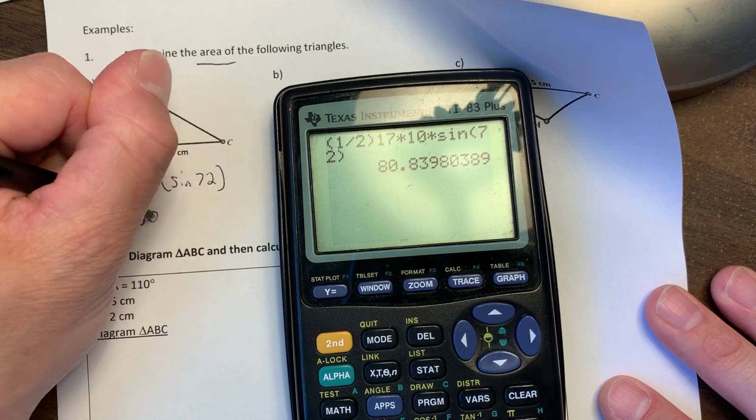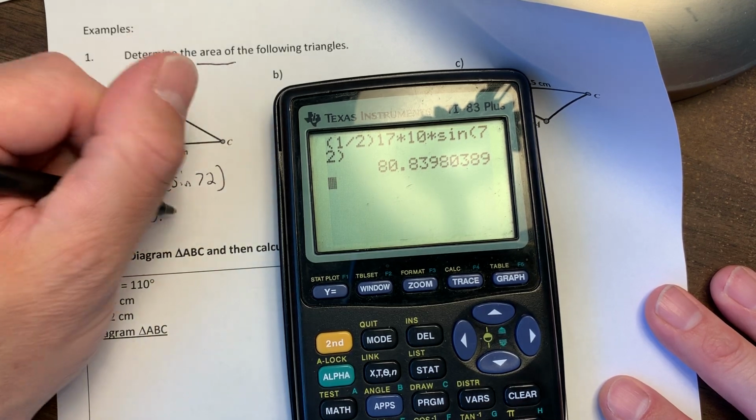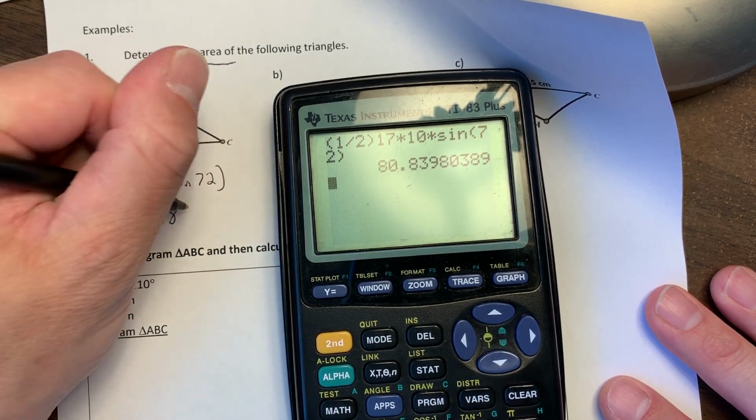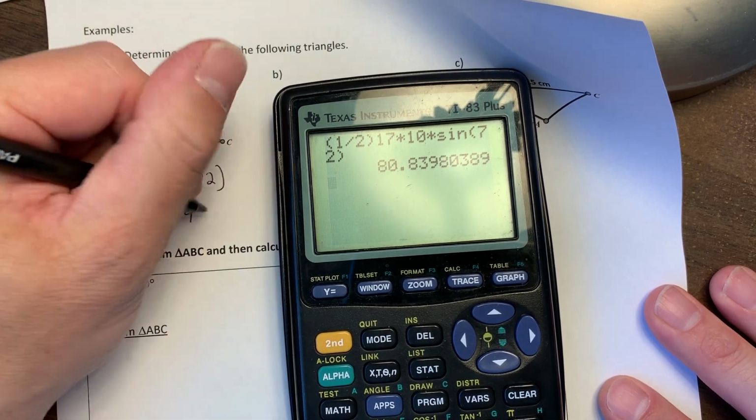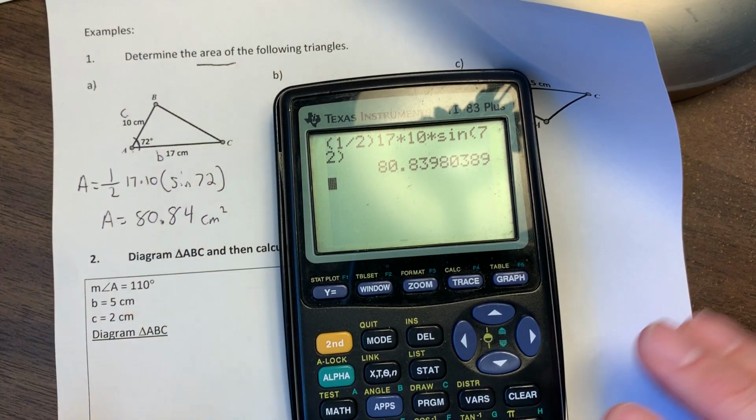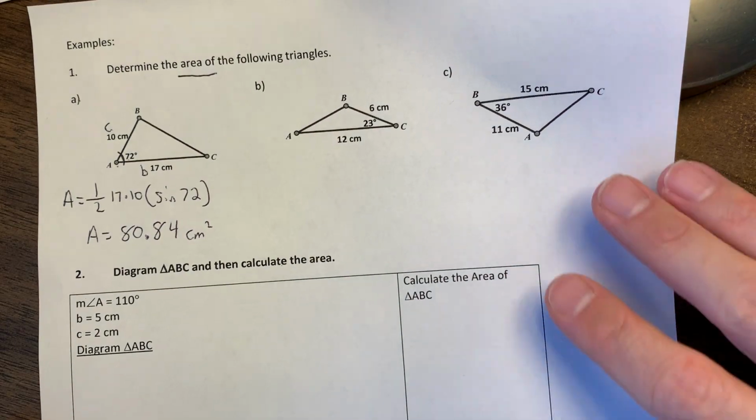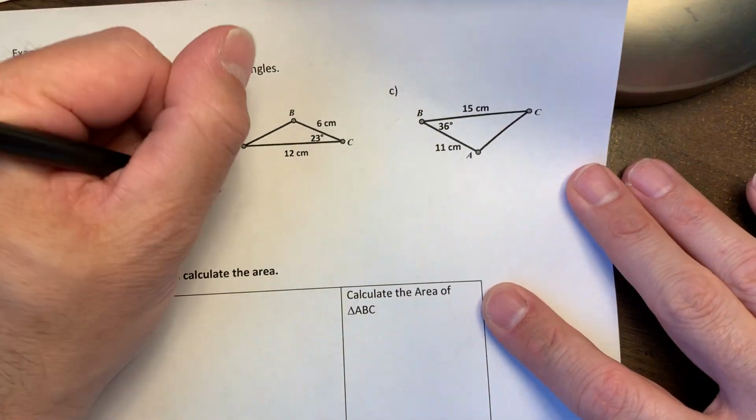The area is 33.29. Does it tell me how to round? No. All right, let's do to the nearest hundredth, right? Okay. And we'll do centimeters squared. That's what the area is. That's it. Easy. Let's do the next one.